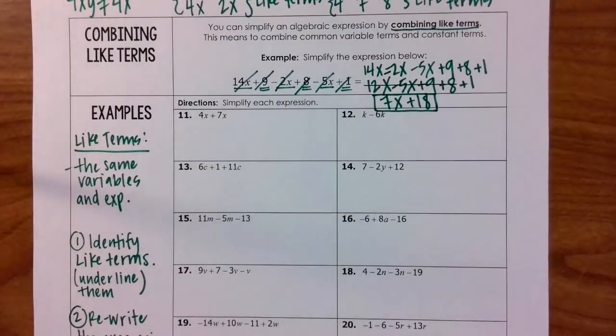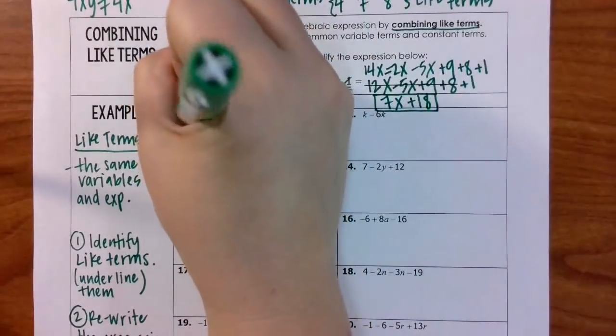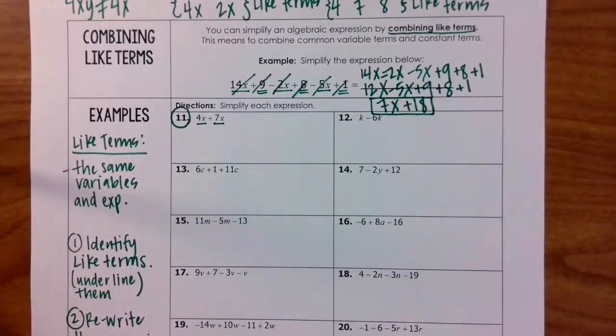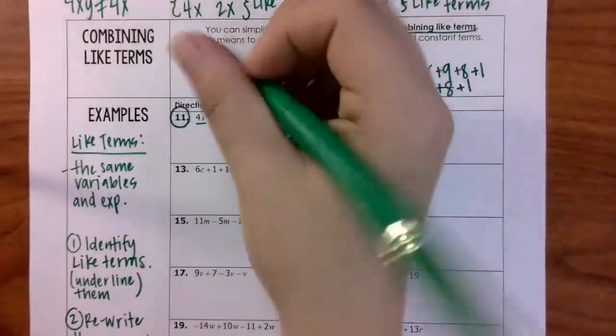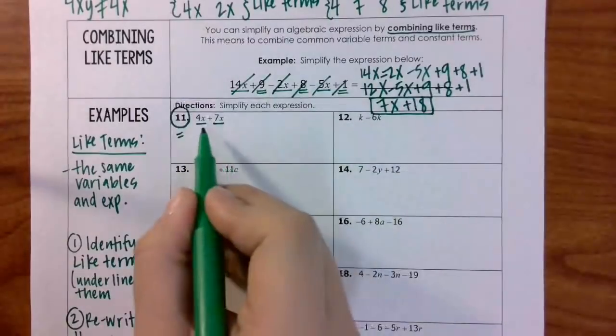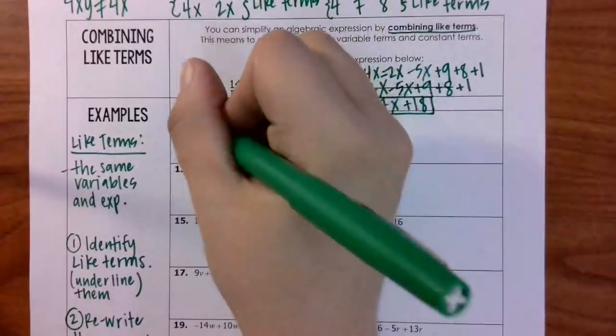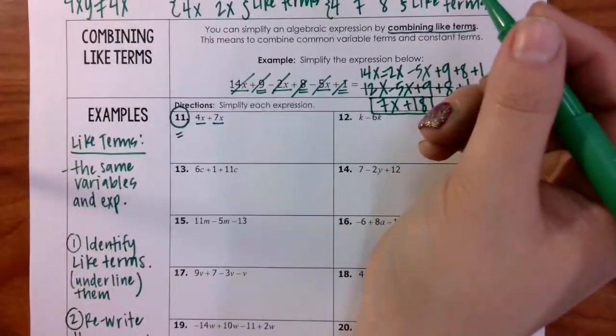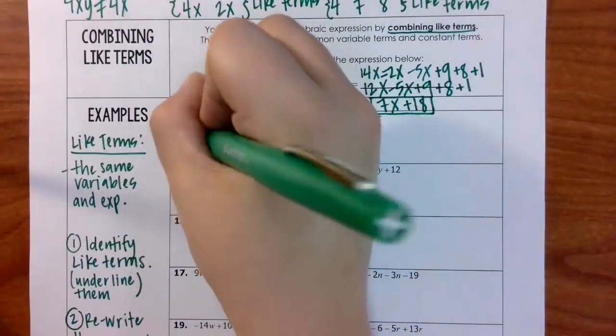All right, so everybody look at number 11. I have this like term, I underline it. First step, underline and identify. Those are my like terms that I'm going to rewrite. I don't need to rewrite it because they're already together. I'm going to add the coefficients. 4 plus 7 is 11, so 11x, that's my final answer.